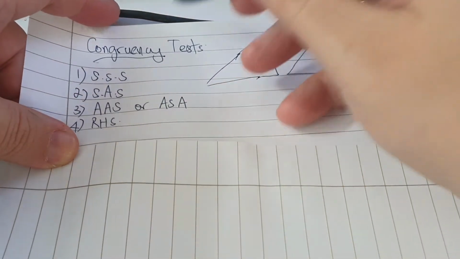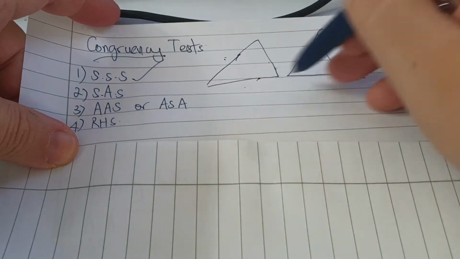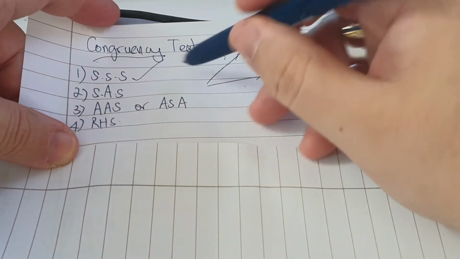Okay, congruency means same shape, same size. This one I think is very clear. All my same as you, you same as me, I same as you, like that. Okay, so that's SSS.